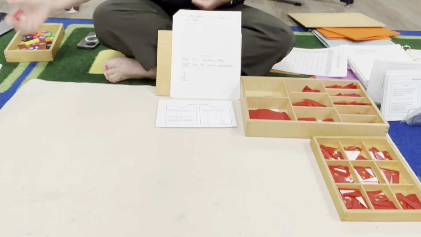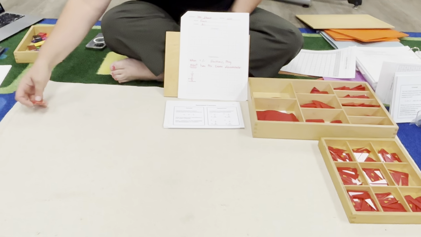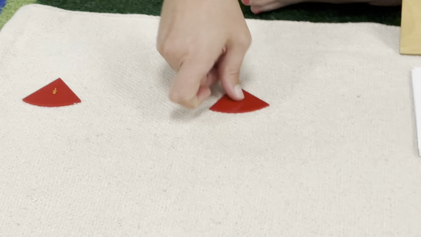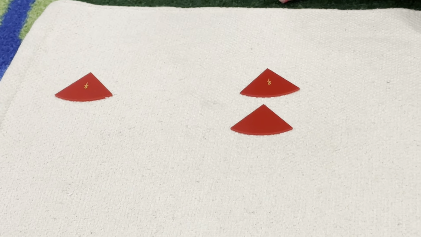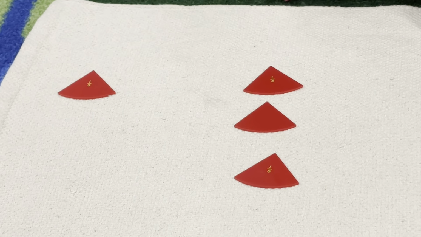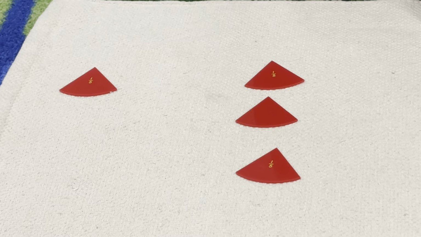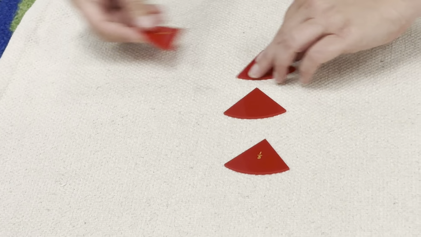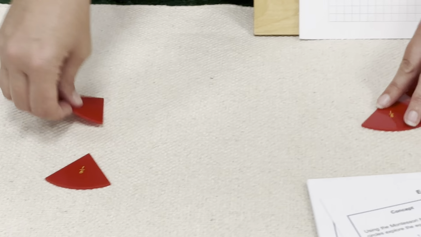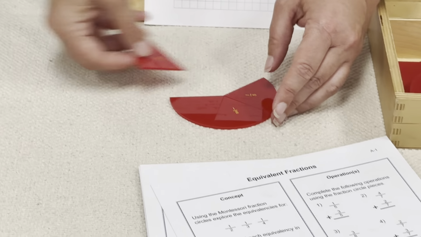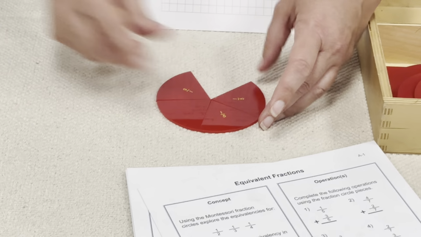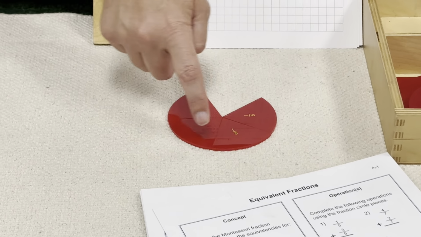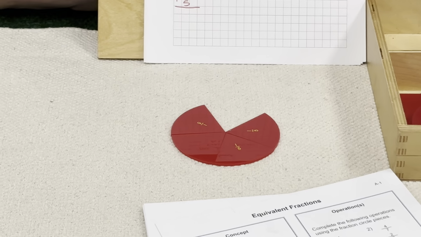All right, so here we have our first addend. We have 1/5, and to that we're going to add 3/5: 1/5, 2/5, 3/5. And when we add, what are we doing? Putting them together? Yeah, we're putting them all together. So 1/5 plus 3/5 equals 1, 2, 3, 4/5.